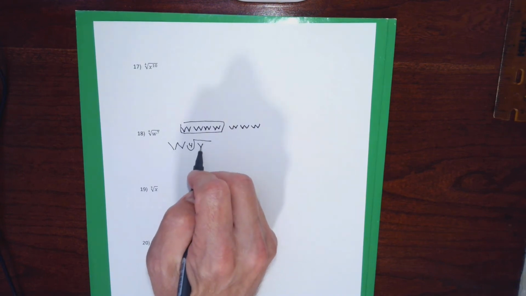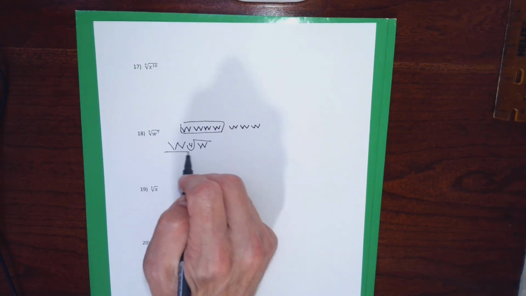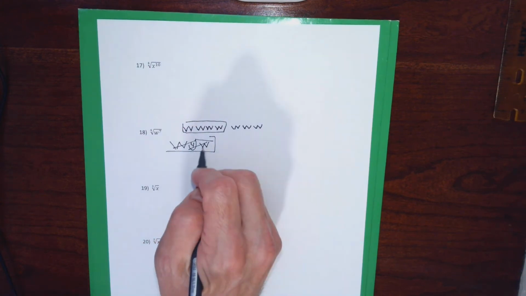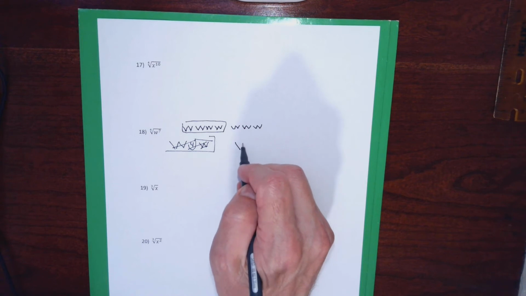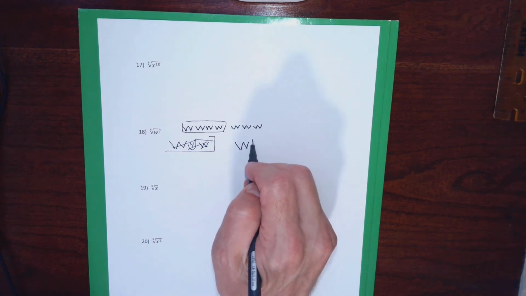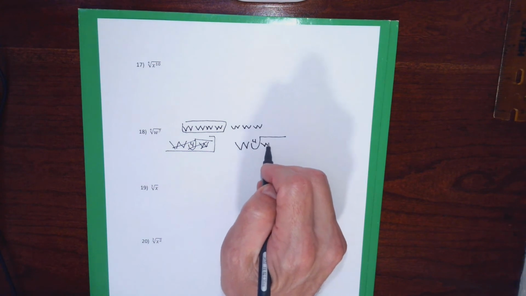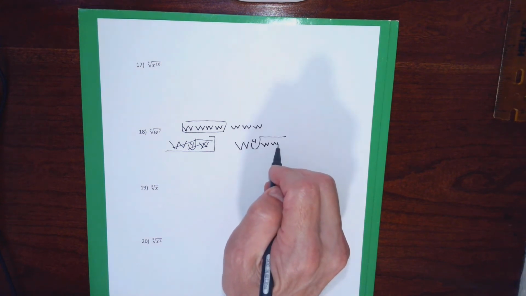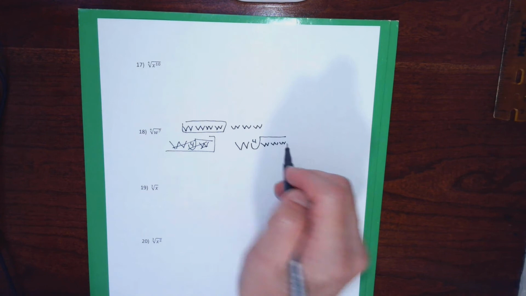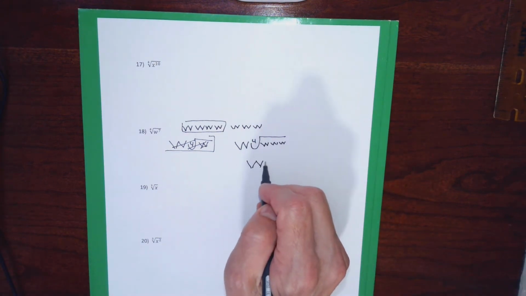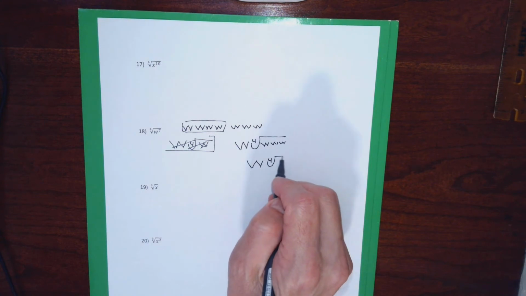and a w under my radical. Whoops, almost messed up. 1 w in front for the group of 4. 3 w's under for the ones that are unboxed. My unboxed get multiplied and shoved back under. For an answer, this is going to be w times the 4th root of w cubed.